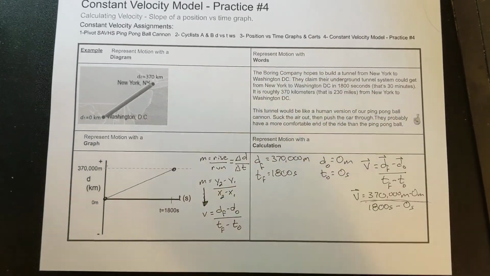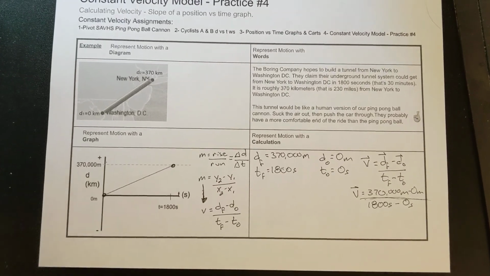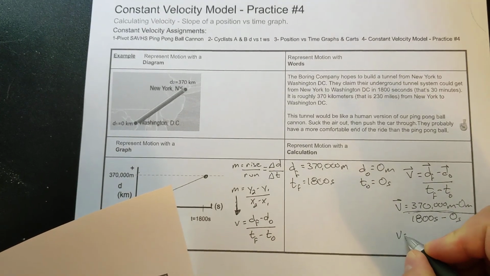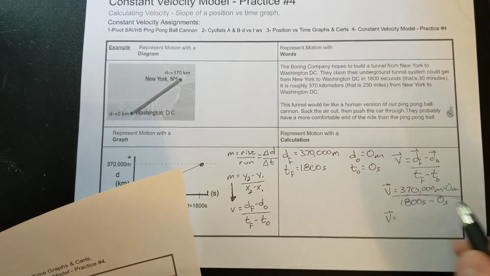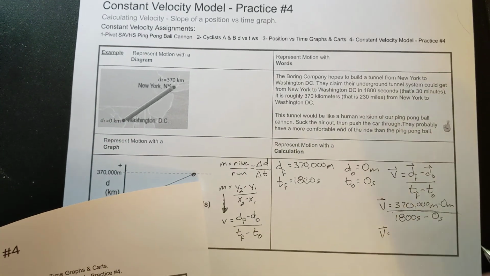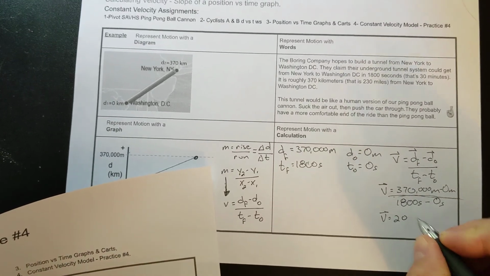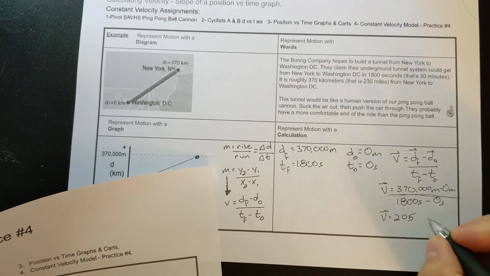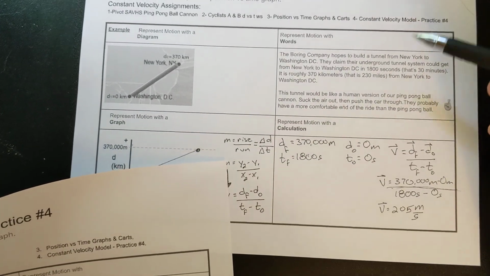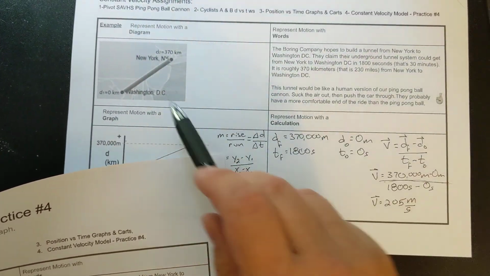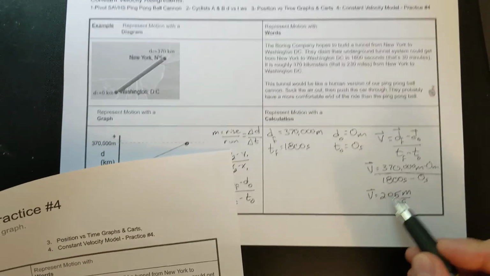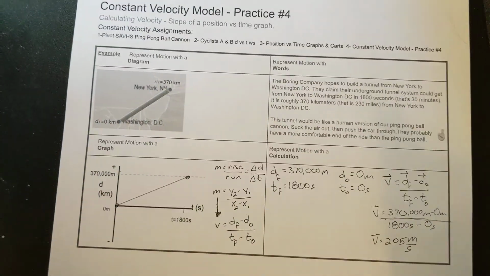So now I have all of those things lined up and ready to go. If I punch all of that into my calculator, 370,000 minus 0 is 370,000. Divided by 1,800 gives me a velocity of 205 meters per second. So Elon Musk claims that the company could go at 205 meters per second underground.